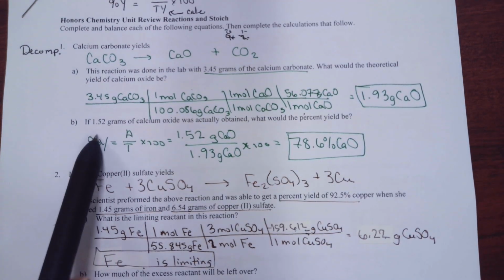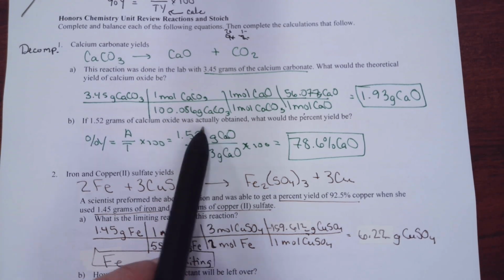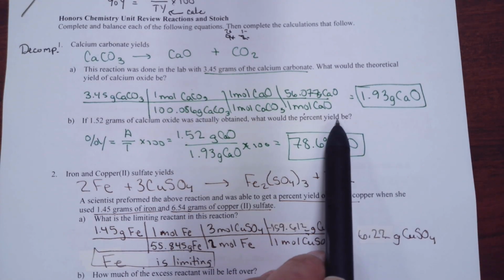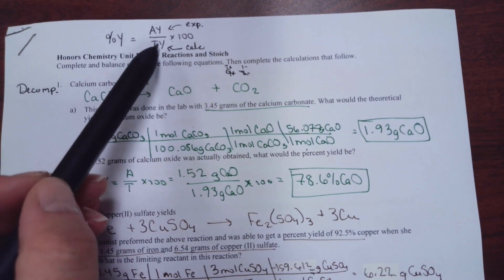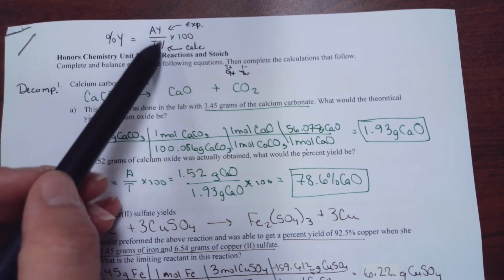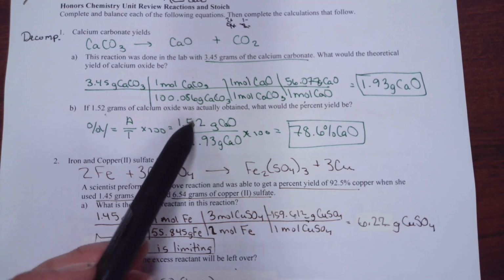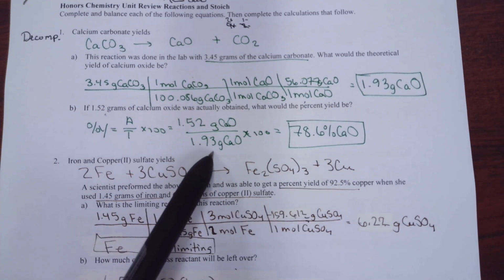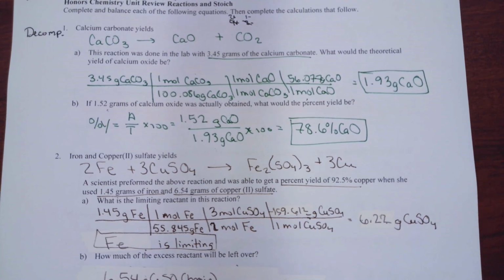Then it asks, if 1.52 grams of calcium oxide was actually obtained, so that means in the experiment, what would the percent yield be? So in this problem, they've given us the actual yield. We just calculated the theoretical yield here. So we're going to use this equation, actual over theoretical times 100. So I took the 1.52 grams from the experiment over the 1.93 theoretical yield, times 100. That gives us 78.6% calcium oxide.